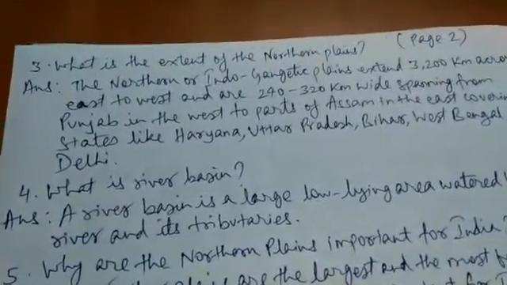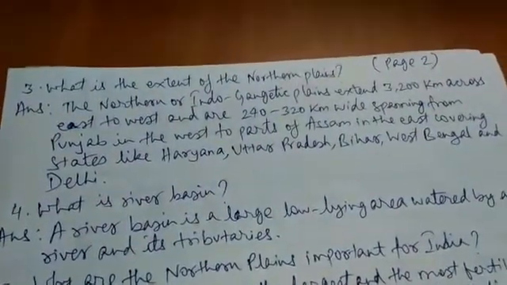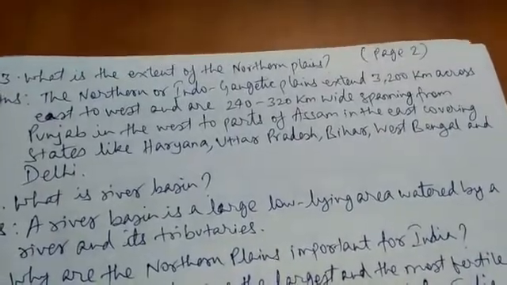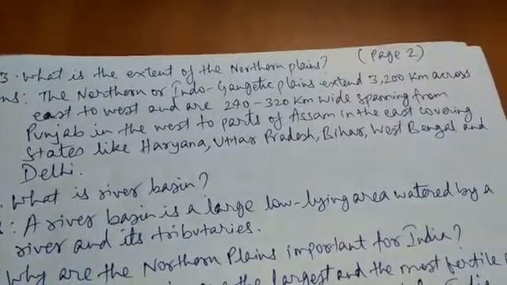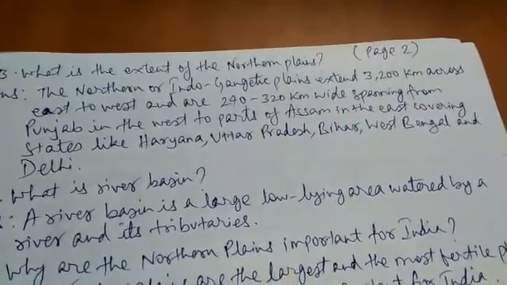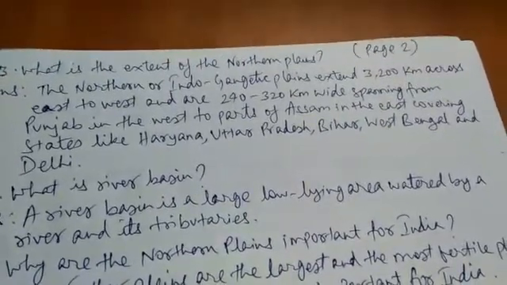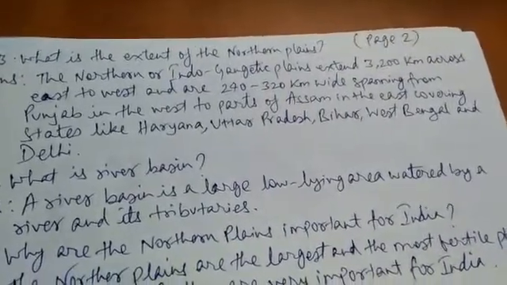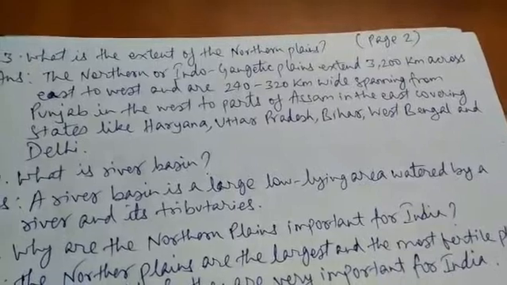Question number 3. What is the extent of the northern plains? So the answer is the northern or Indo-Gangetic plains extend 3,200 km across east to west and are 240 to 320 km wide, spanning from Punjab in the west to parts of Assam in the east, covering states like Haryana, Uttar Pradesh, Bihar, West Bengal and Delhi.